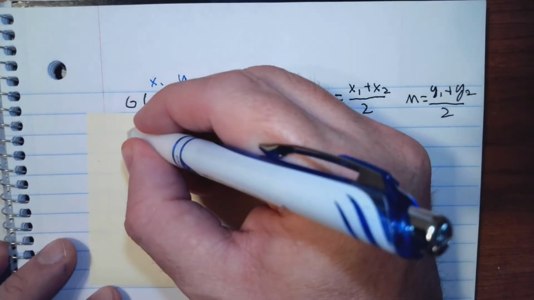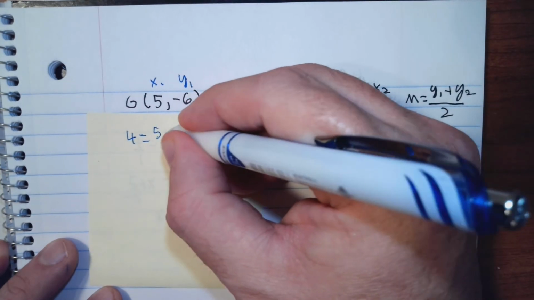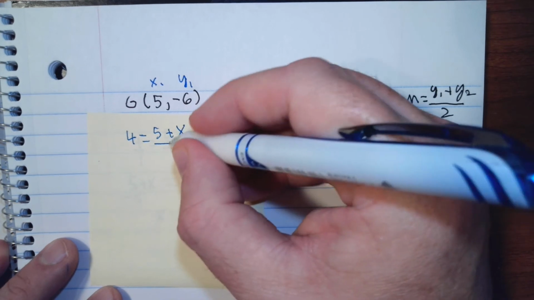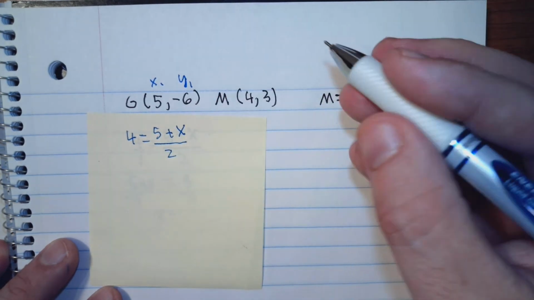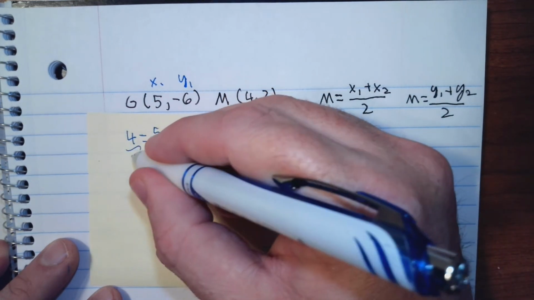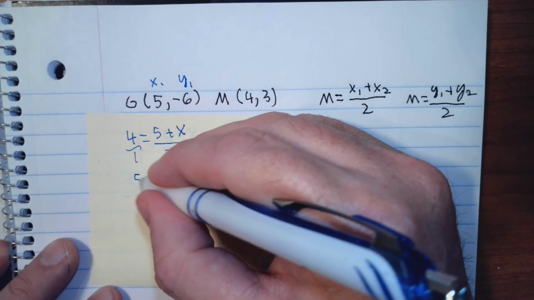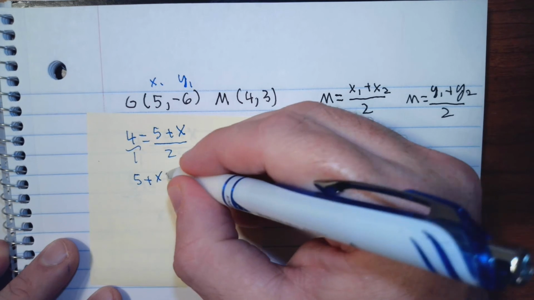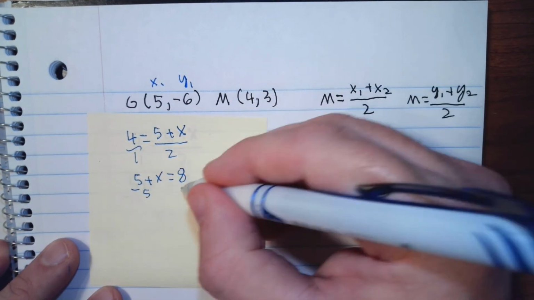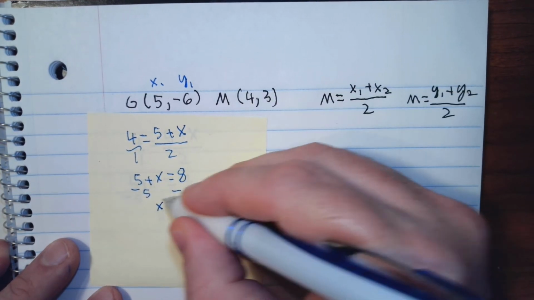Midpoint is going to be a 4. This is the x component, so I'm going to do 5 plus the x component. I could put x2 if you really want to. I'm not going to. And I'm just going to solve. Basically, this is cross multiplication, or just multiply by 2. So 1 times all that would be 5 plus x. 4 times 2 is going to be 8. Subtract 5, and we get x equals 3.